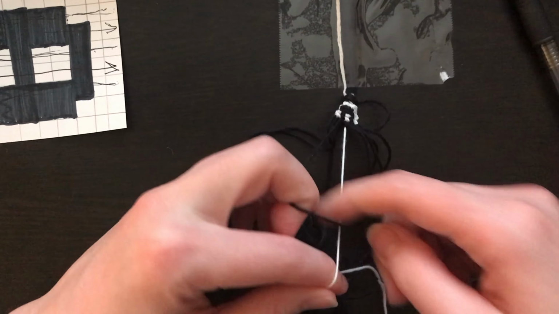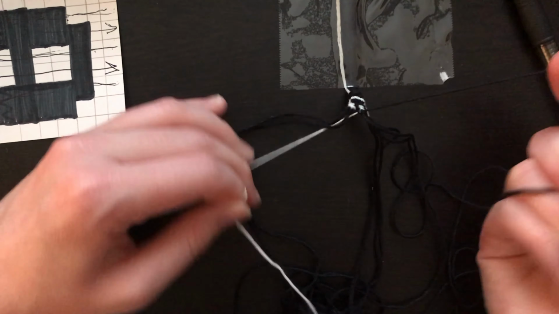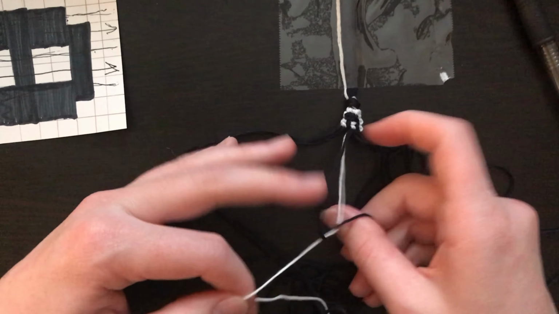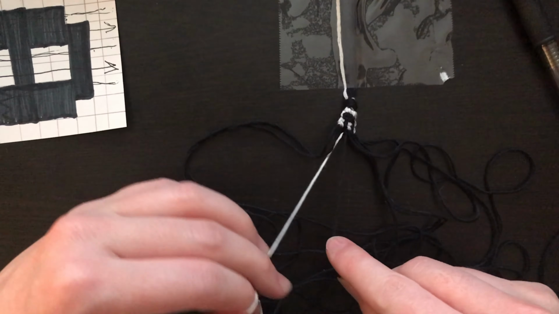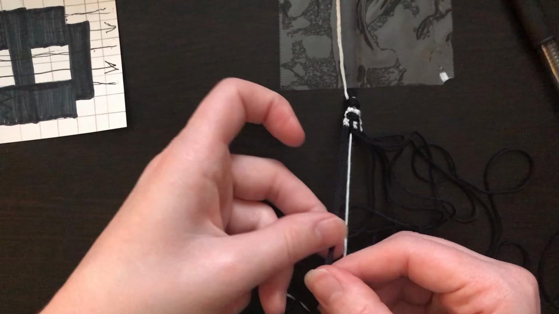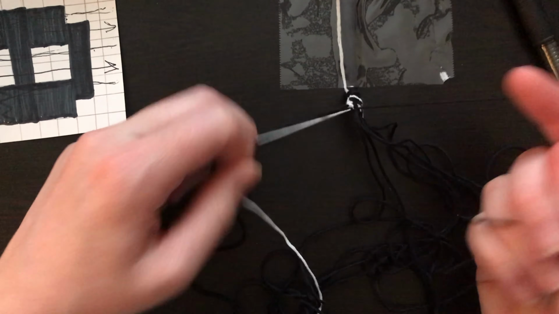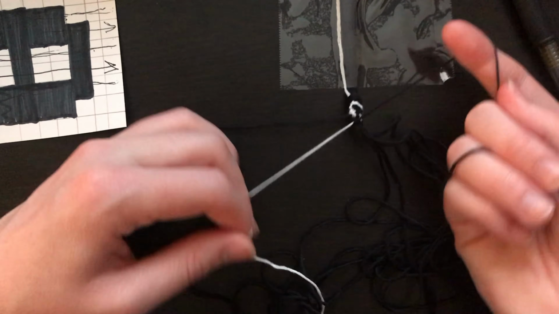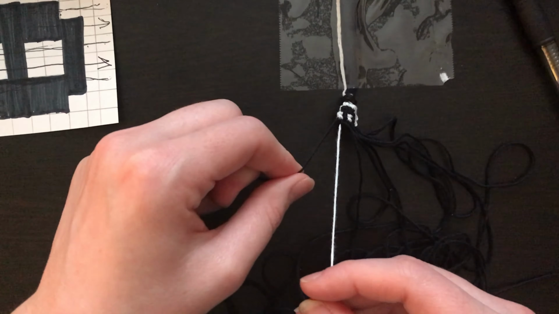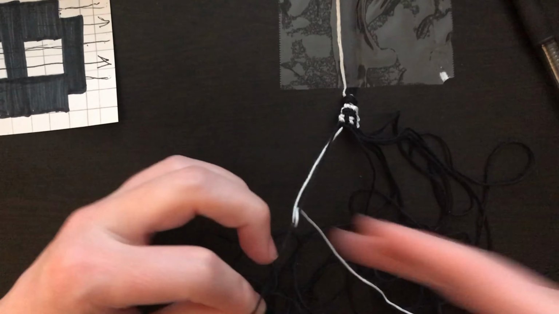Okay, another forward. And one last forward all the way till we only have one string left. And then we're going to do a backward knot with this white to end off the row.